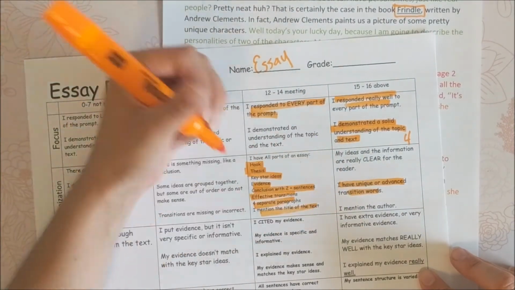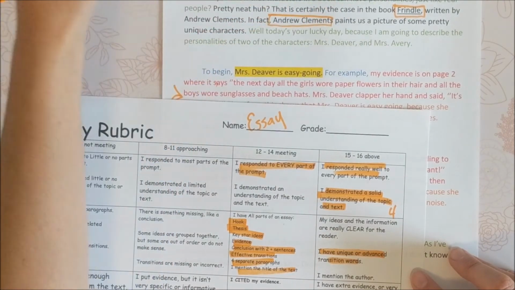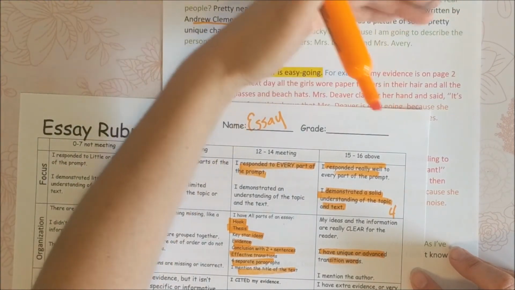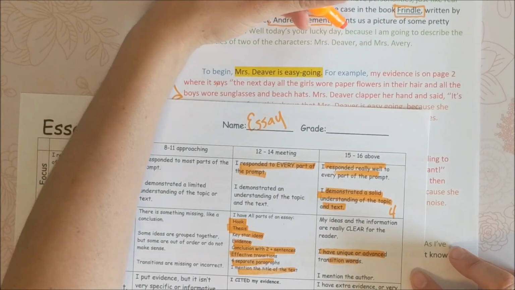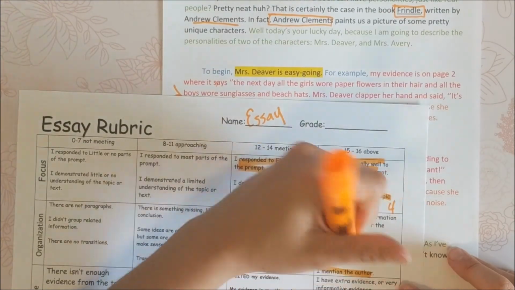They mentioned the title. They mentioned the author, and they did it well too. They didn't just throw Andrew Clements in there. They said, written by Andrew Clements. In fact, Andrew Clements paints us a picture of some pretty unique characters. So they really did a good job.